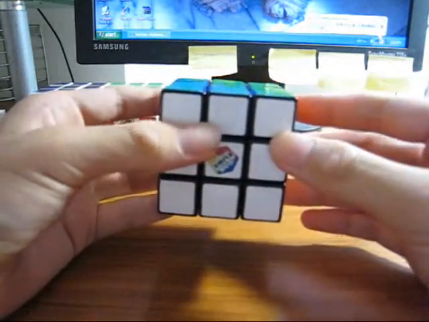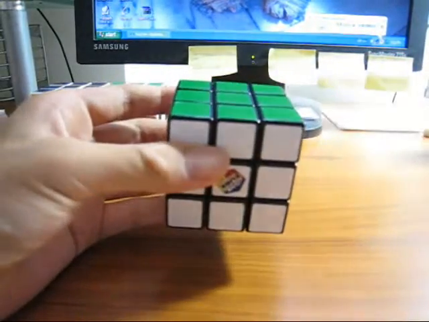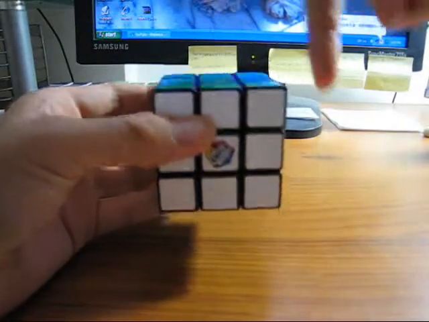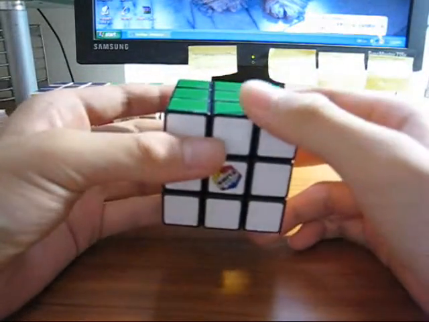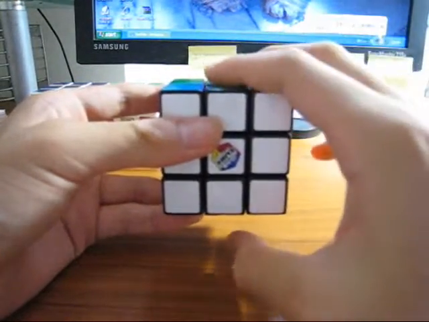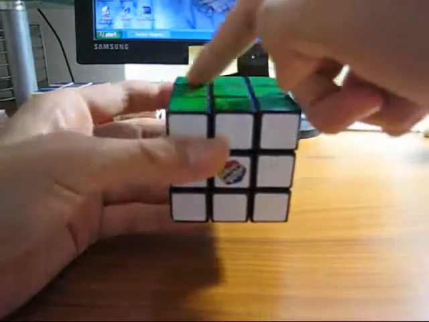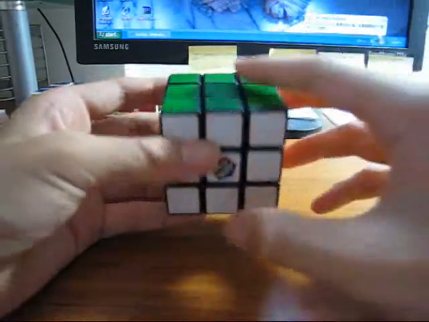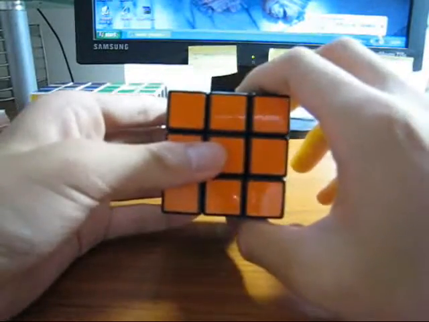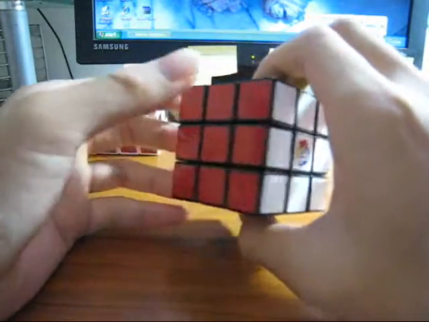For the Y-axis, it's going to be like this, coming from up to down. So when you see a Y in your notations, it would be clockwise on this face, like this. A Y would be like this, and a Y prime would look like this.